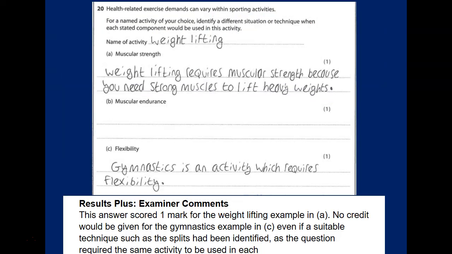So we've got one, for example, here that has been used. It is a 3 mark question, and as you can see, this example here only secured 1 mark. So the question is asking you to name an activity where muscular strength, endurance and flexibility are important. Now the student outlines weightlifting, which is absolutely fine. So they get the 1 mark for saying weightlifting requires muscular strength because you need to be strong to lift the heavy weights. They've left a blank answer for B, so they lose that mark. And as you can see, for C, they haven't read the question correctly. Yes, flexibility is important to gymnasts.